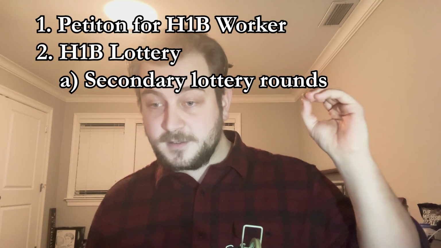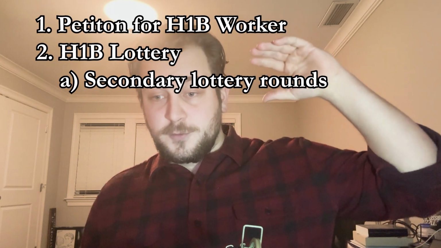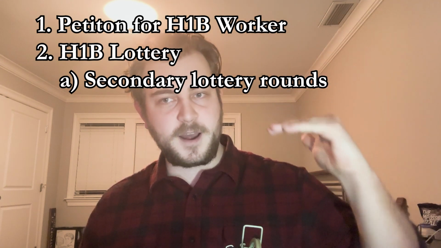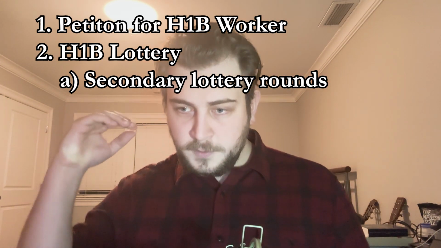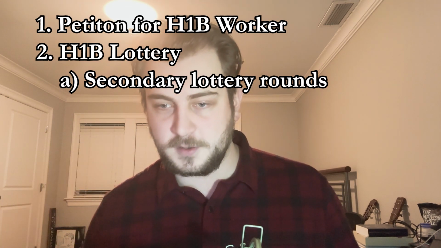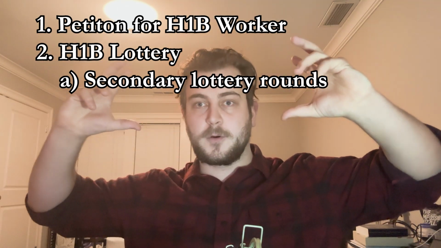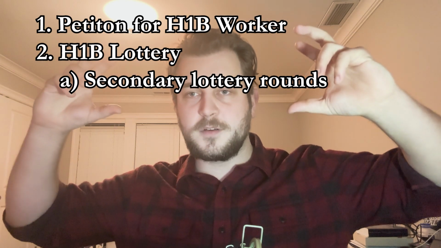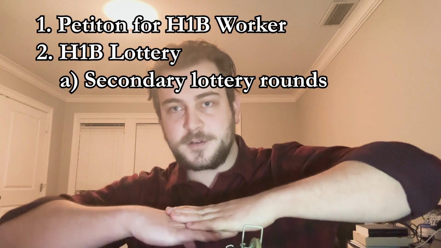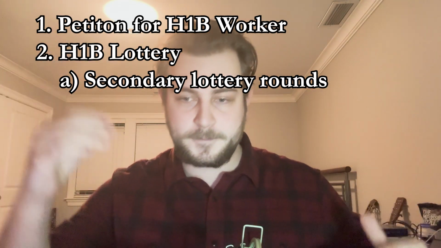If there are enough advanced degree holders who qualify for the regular cap to drop the amount of non-exempt petitions below that 65,000 number, the lottery will then be run for the entire applicant pool again, regardless of degree. So let's say you get enough to fill that cap for the exempt workers, but then when you take them out to fill that cap, there's actually under 65,000. They'll run another lottery to get up to that 65,000 number.